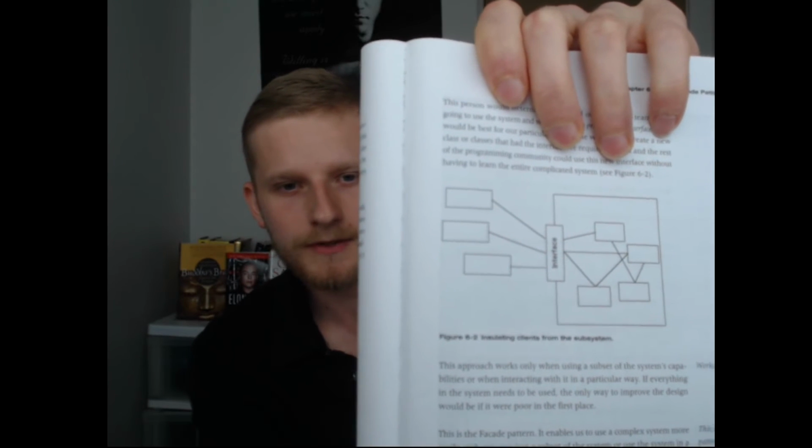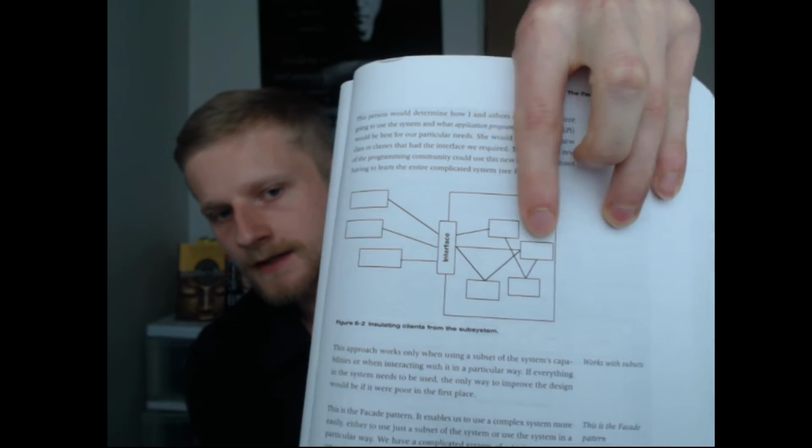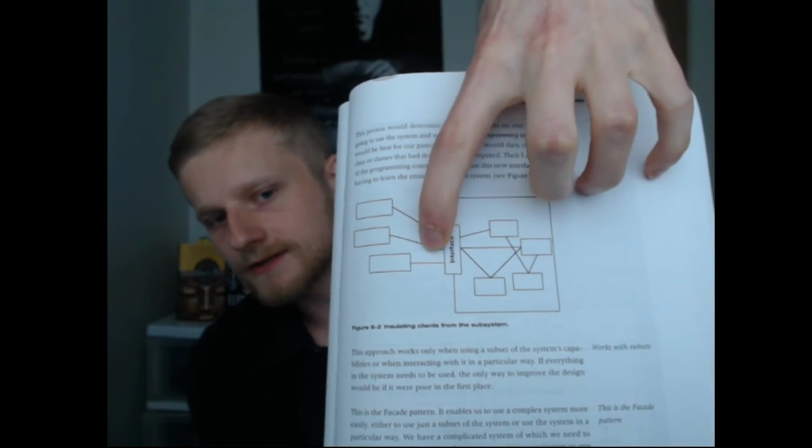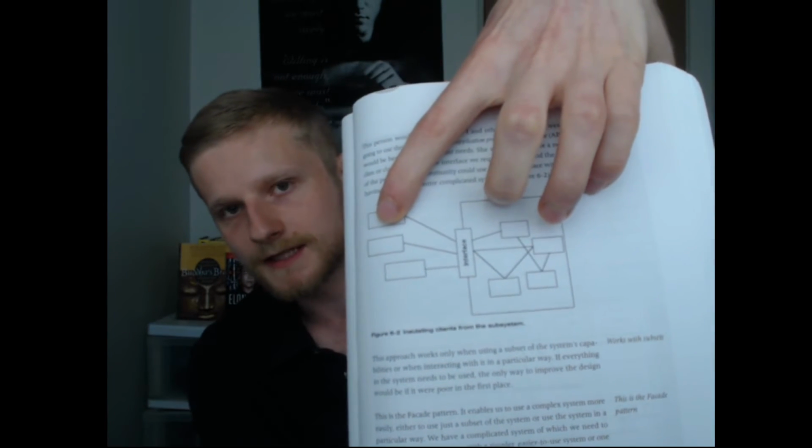I'll just show you the picture, and what I want you to notice is that you've got a bunch of classes in this box talking to each other. And then you've got this interface talking to these things out here.